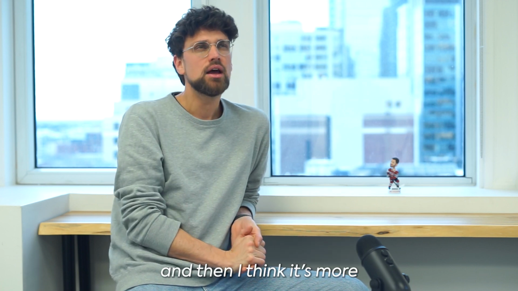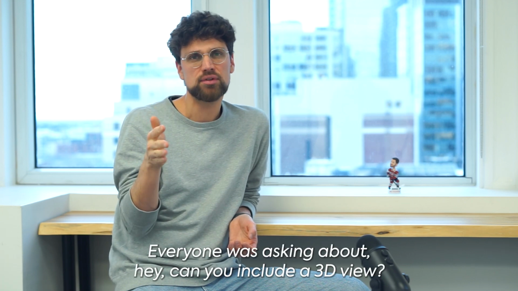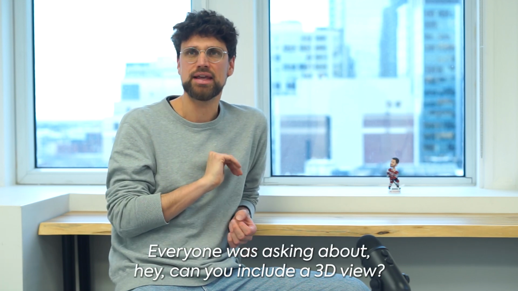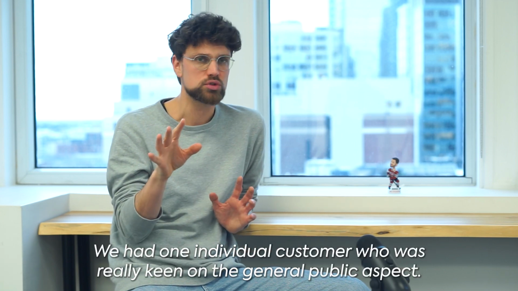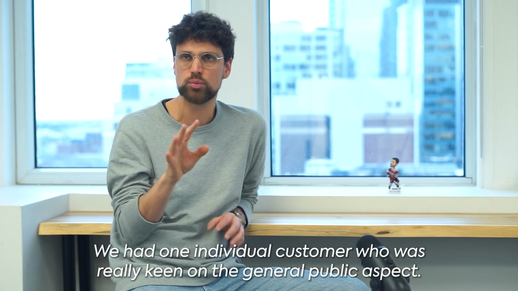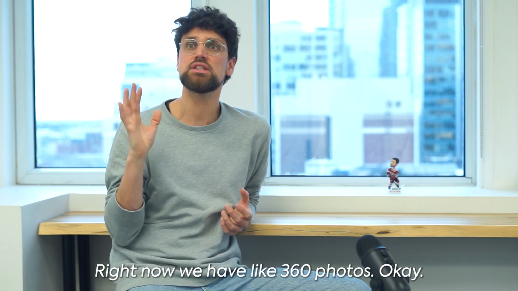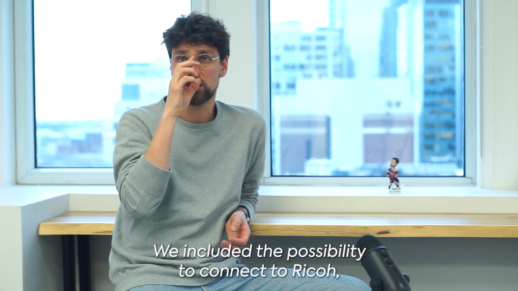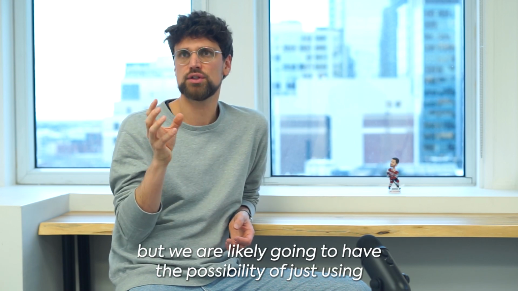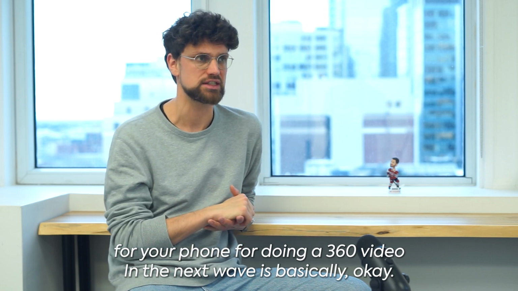And then I think you have waves and trends. At one point, everyone was asking, can you include a 3D view? We had one individual customer who was really keen on it, the general public asked for it, so we did a 3D view. Right now we have 360 photos. We included the possibility to connect a Ricoh, but we are likely going to have the possibility of just using your phone for a 360 video.